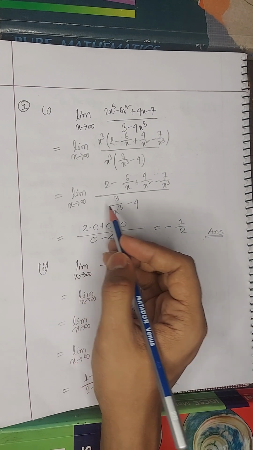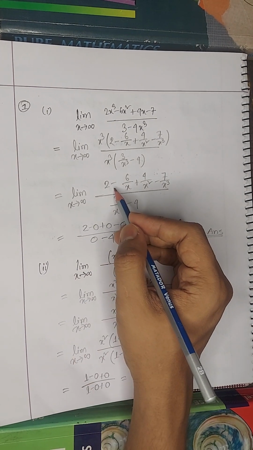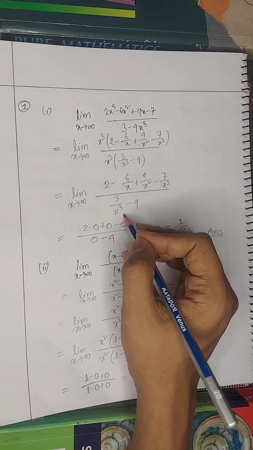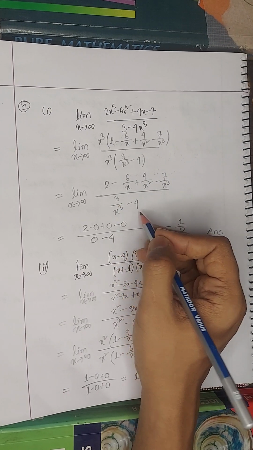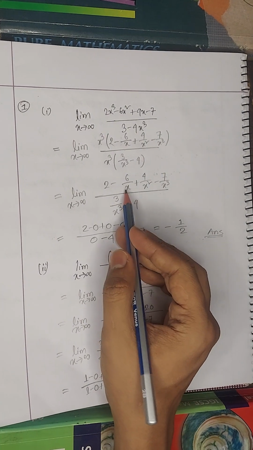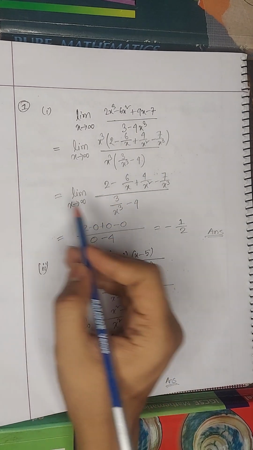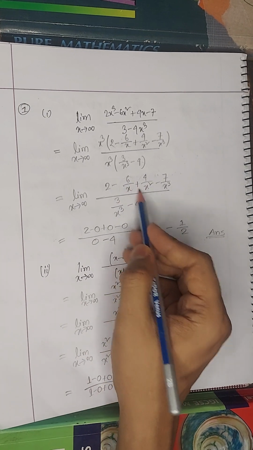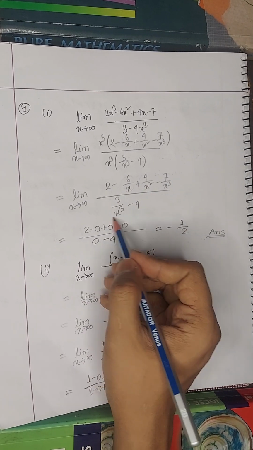And when x tends to infinity, in the numerator we get 2 minus 6 by x plus 4 by x square minus 7 by x cube, and in the denominator we get 3 by x cube minus 4. Here if the value of x is infinity, we get this term is 0. That's why all of these terms will be 0, also this term.